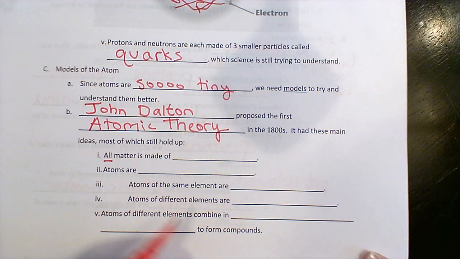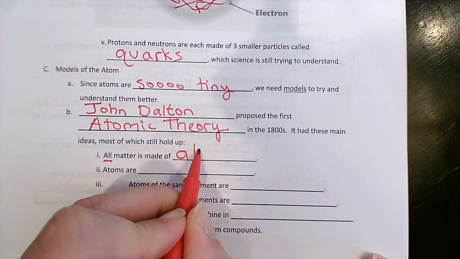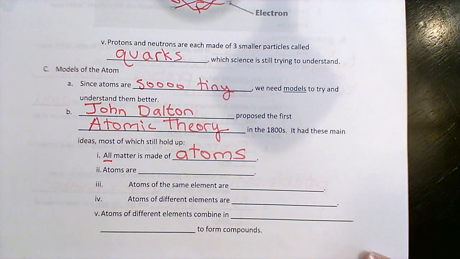Okay, so he said all matter, okay, solids, liquids, gases, metals, non-metals, everything is made of atoms. And people are like, well, we can't see them. That's a pretty bold claim for you to say everything is made of something that we can't see, right?